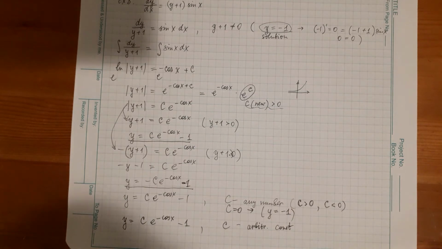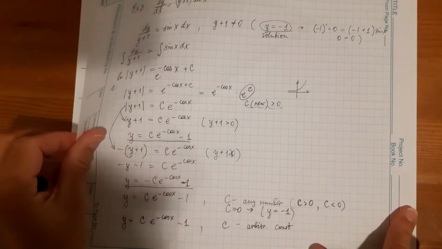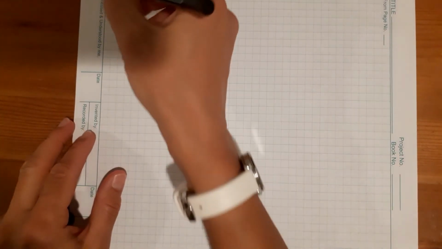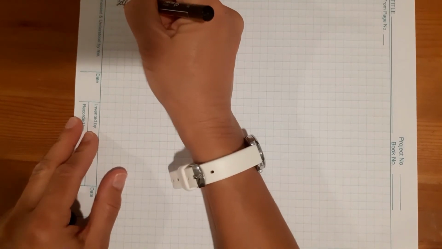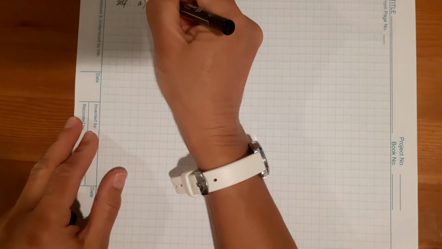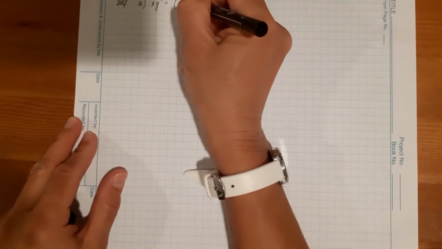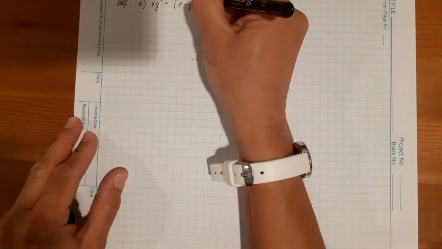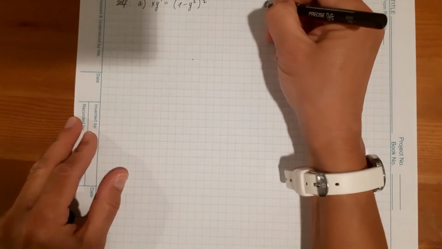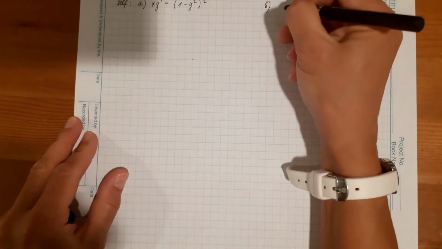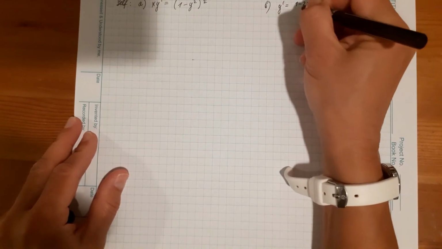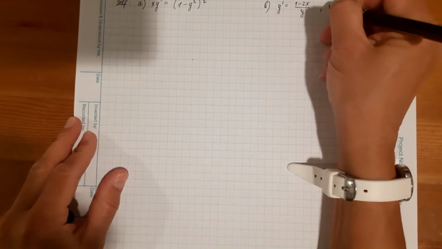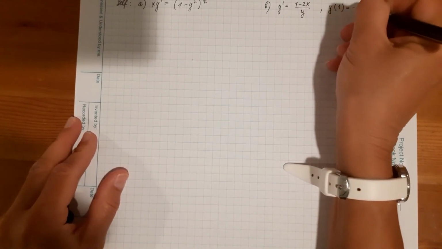Okay, now guys, what I want you to do is solve a couple of problems on your own. They are book problems. Problem A: x y prime equals 1 minus y squared to the power of 1 over 2. And problem B: y prime equals 1 minus 2x over y, initial condition y of 1 equals -2.